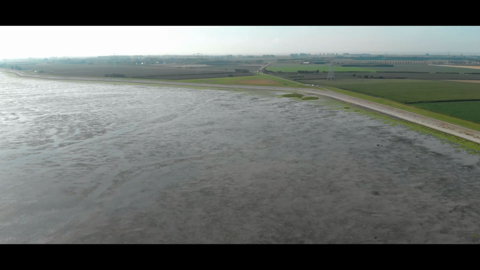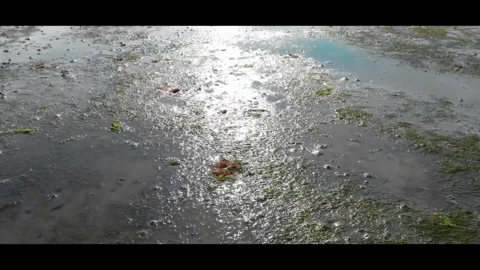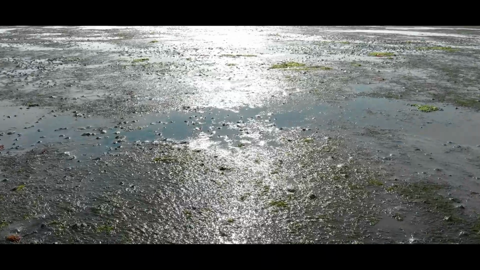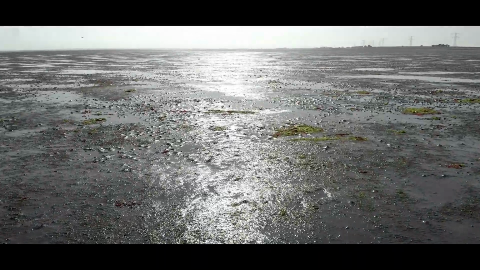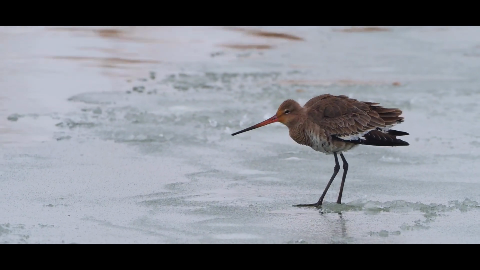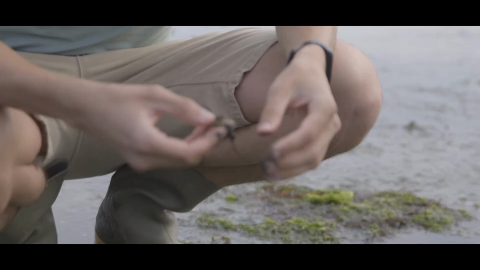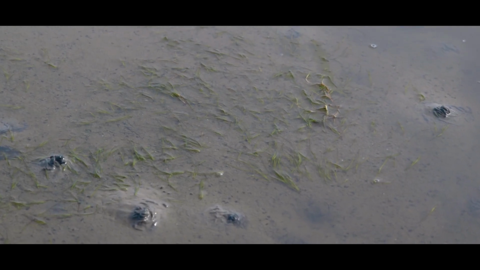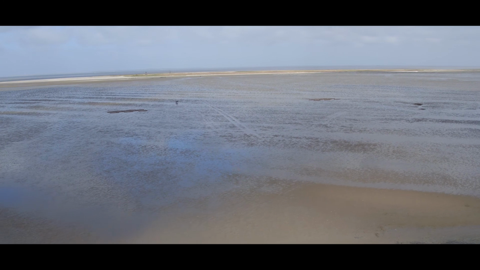Seagrass meadows are not the most conspicuous of ecosystems. Yet the green fields that once covered Europe's intertidal flats are an important habitat for many species. They provide shelter and resources for birds and fish. In addition, they accrete sediment and provide coastal protection. In the past decades, however, seagrass meadows have become a rarity.